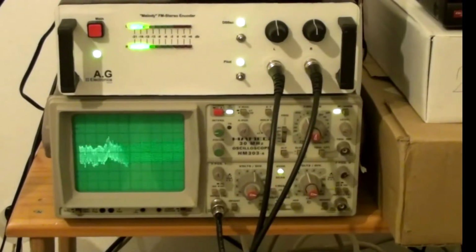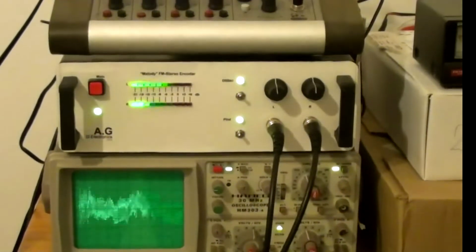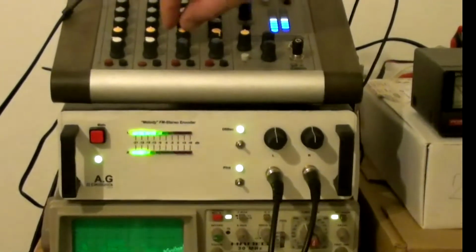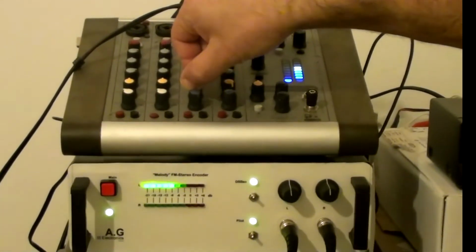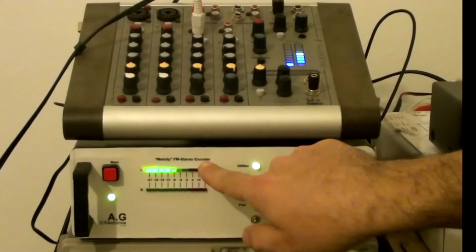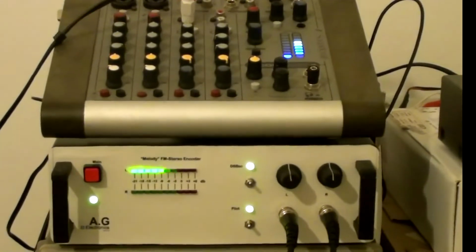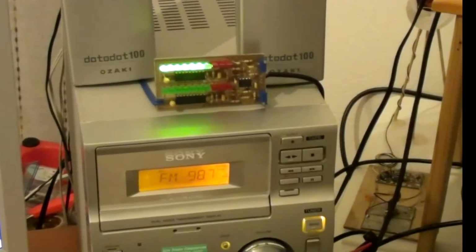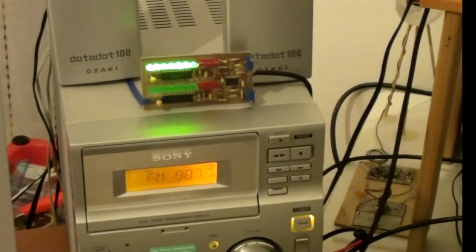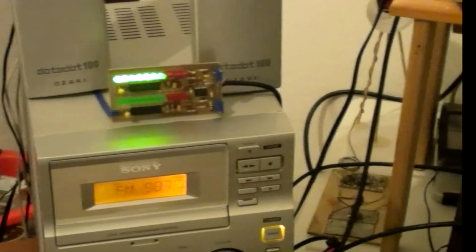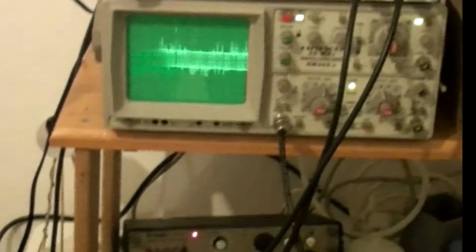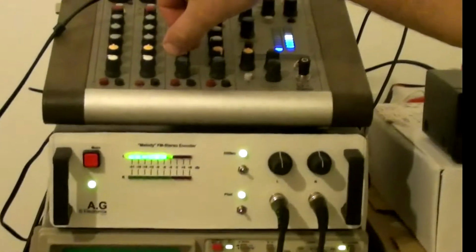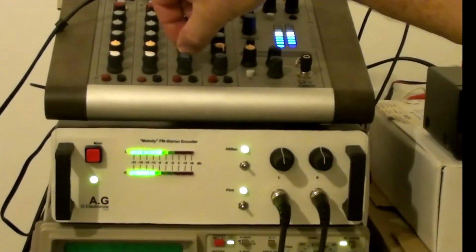And now, let's cut the right audio channel, and leave only the left audio on the air. Our listeners, right now, hear the music coming from the left side. Now, let's do the opposite, and broadcast only the right audio channel.